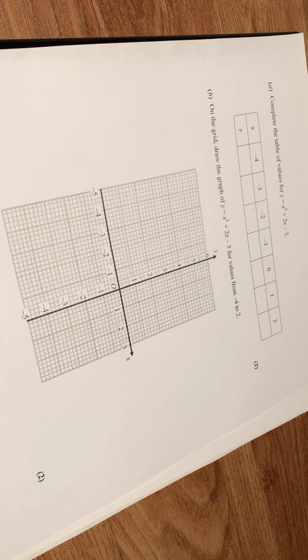So this question is all about plotting a quadratic curve, and the first thing you need to do is fill in the table of values. Now you might have a calculator or you might not have a calculator. So let's just go through a couple of things first of all.